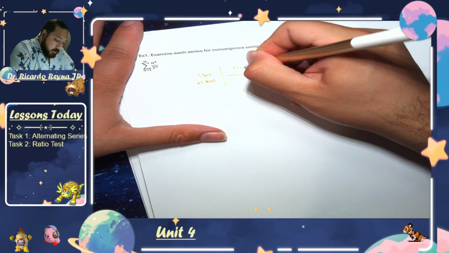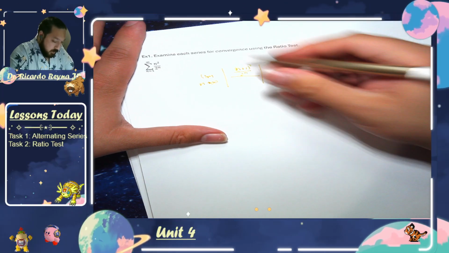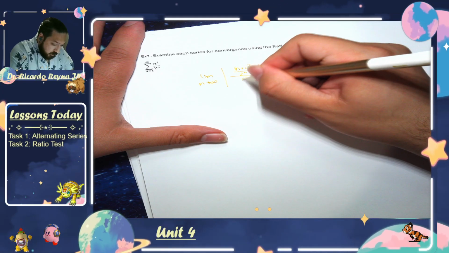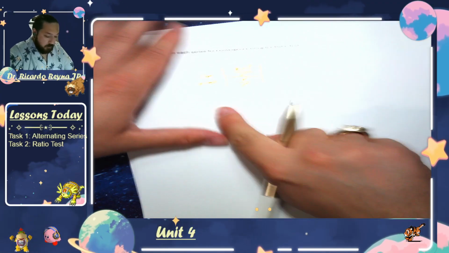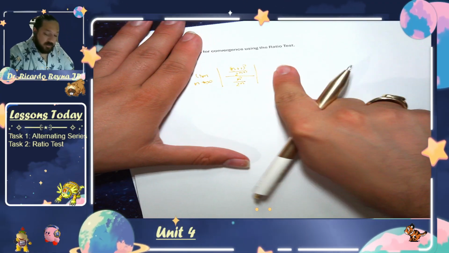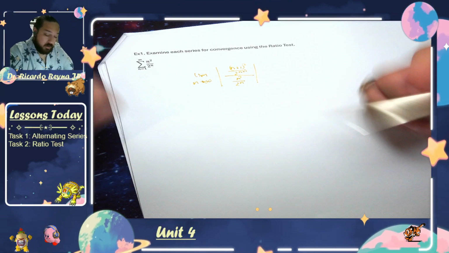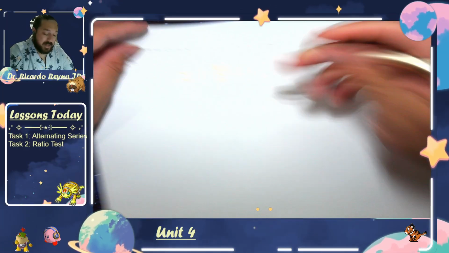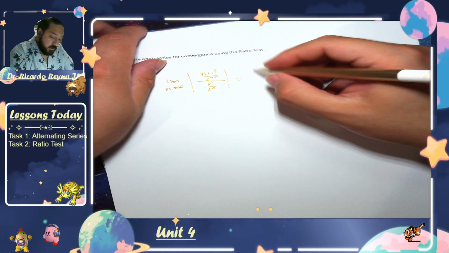So n plus 1 squared over 2 to the n plus 1, over n squared over 2 to the n. By this point, none of the values are going to be negative. Everything's squared, so you don't even have to write the absolute value.